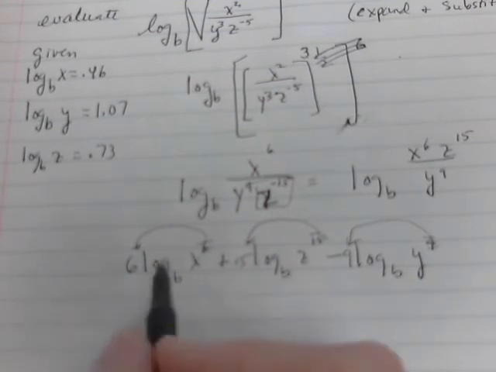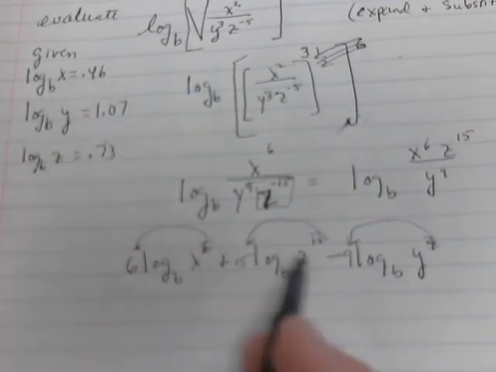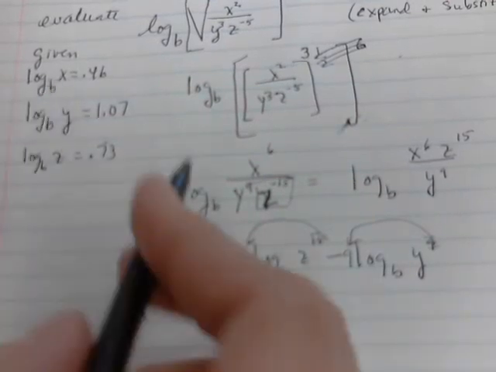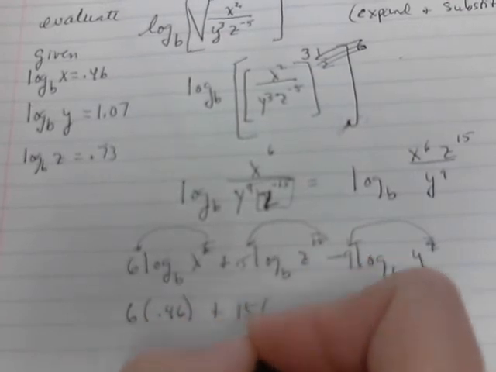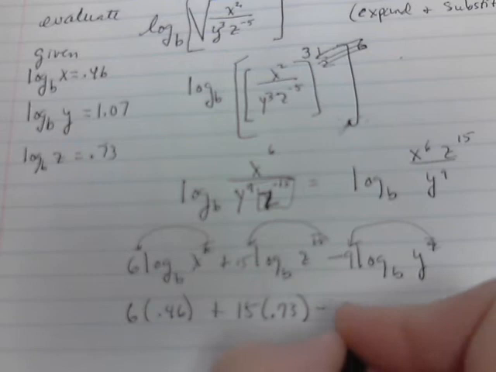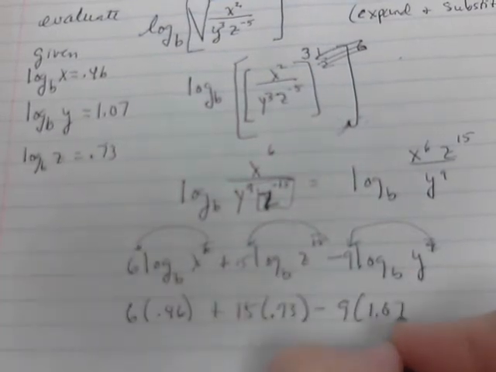And our last step is to substitute these values into those log expressions. So this becomes 6 times log base b of x, which is 0.46, plus 15 times log base z, which is 0.73, minus 9 times log base b of 9, which is 1.07.